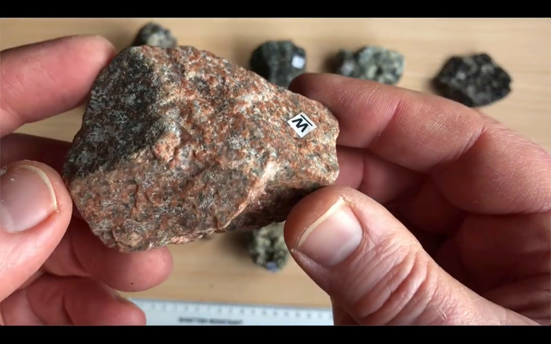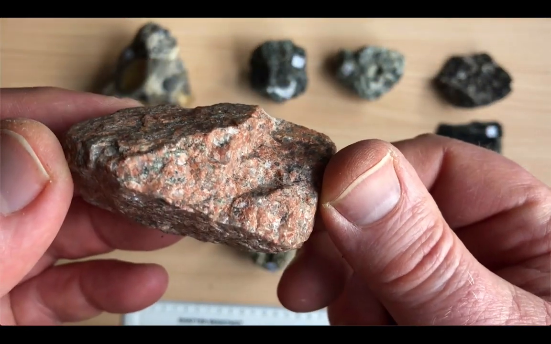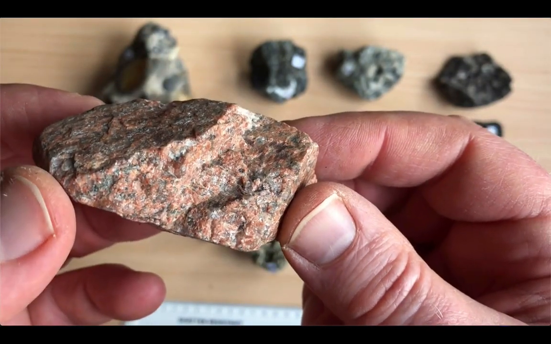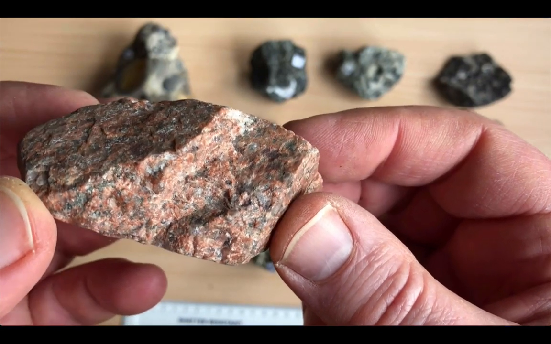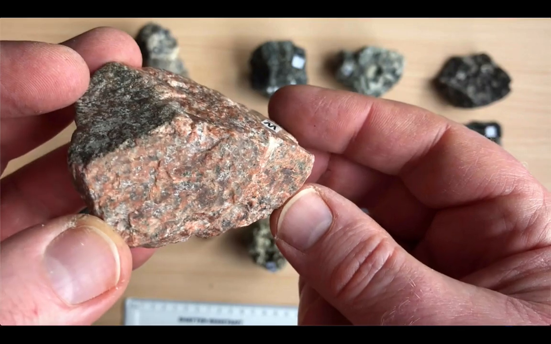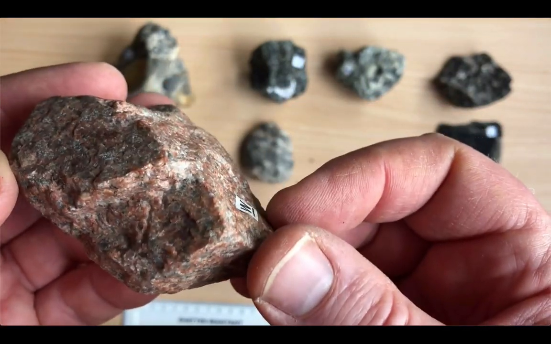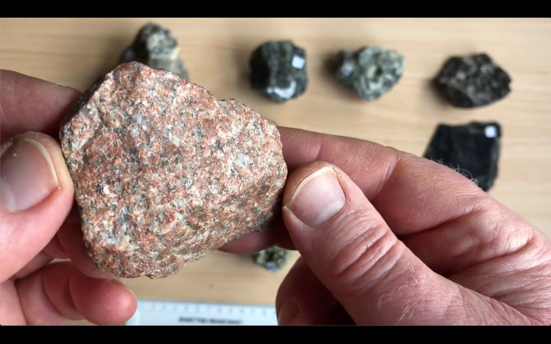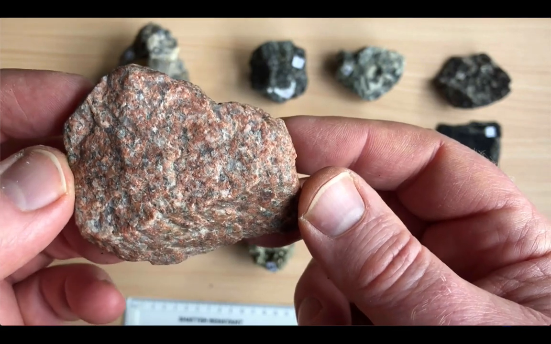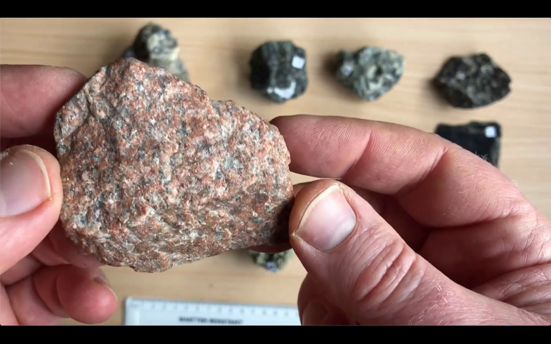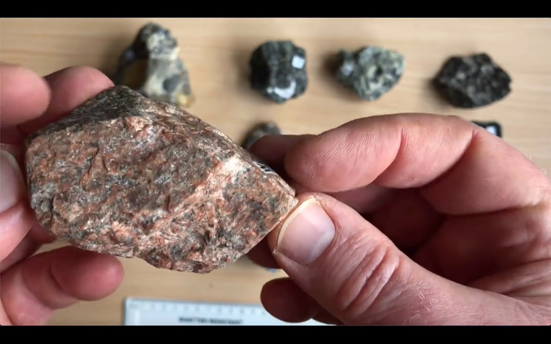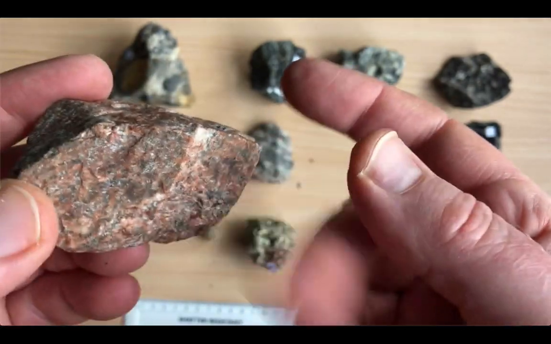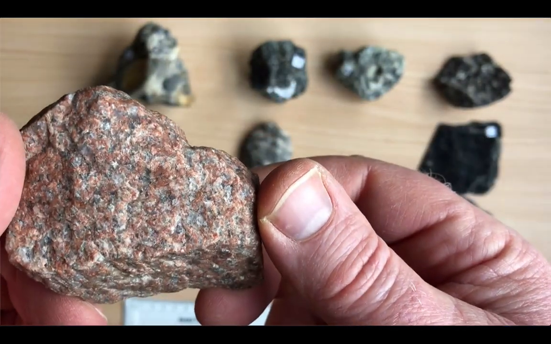Specimen W has several different materials within it. A grey, almost colourless material, very obvious pink material, and a small amount of a white material. We can see crystals within the rock. Those crystals all seem to fit together. There are no gaps within this rock. It's a very hard, strong material.